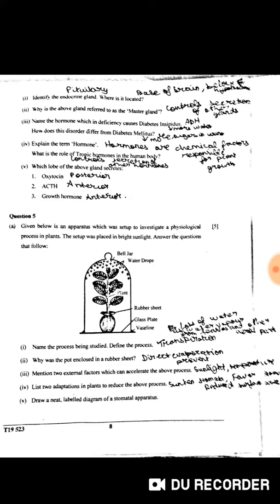Mention two external factors which can accelerate the above process. The answer is increase in sunlight or increase in temperature. List two adaptations in plants to reduce the above process. The answer is sunken stomata, fewer stomata, and you can also write reduced surface area of the leaf. And here is the diagram of the stomatal apparatus along with the epidermal cell.